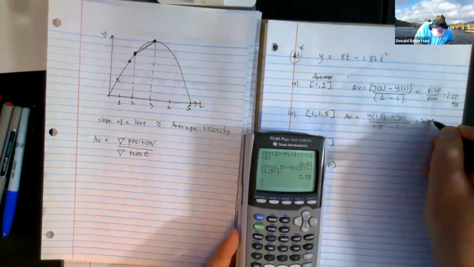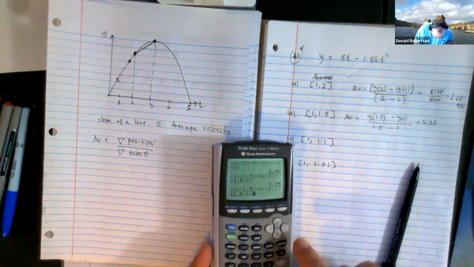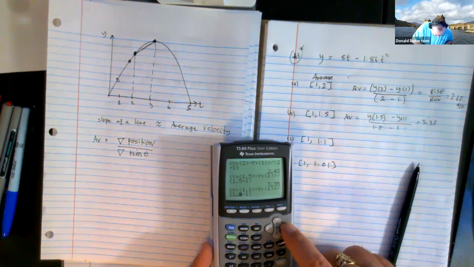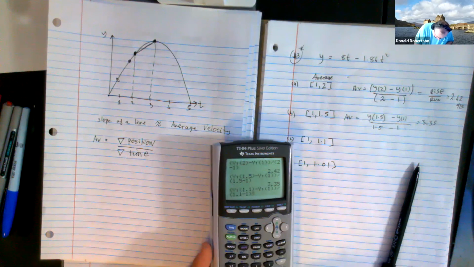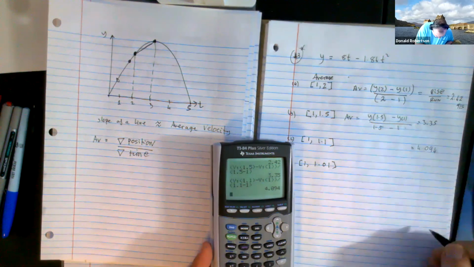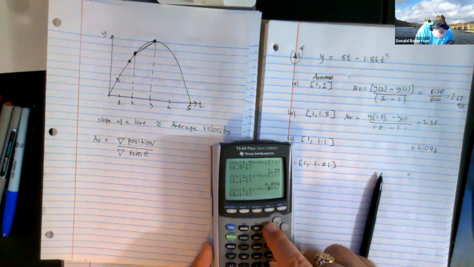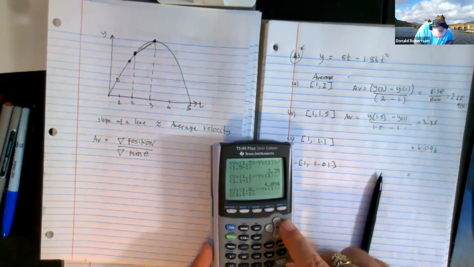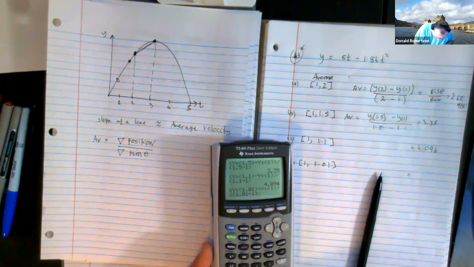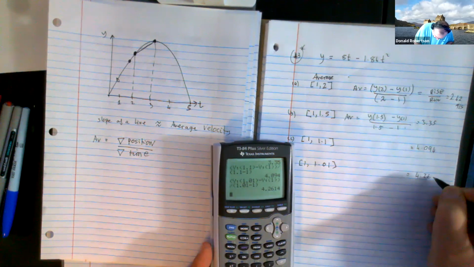And if I do 1 to 1.1, I should get really quick at this, shouldn't I? .094. And one more, this one. I'll just insert a 0 and insert a 0. And I got 4.2614.